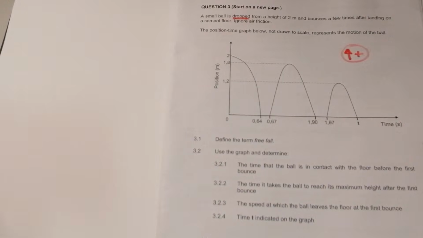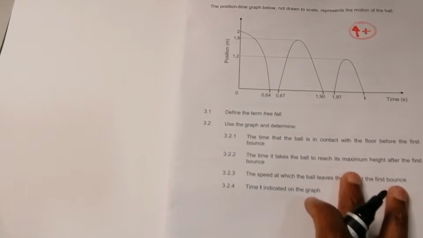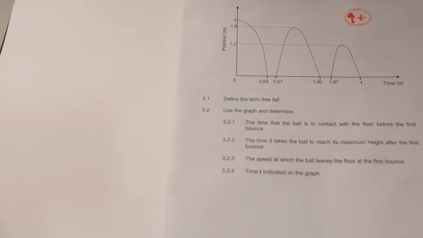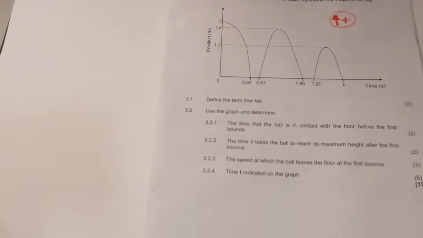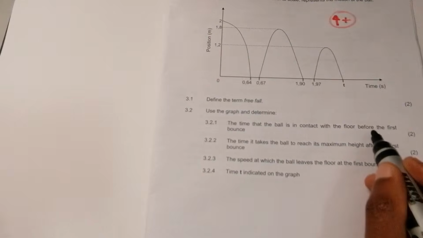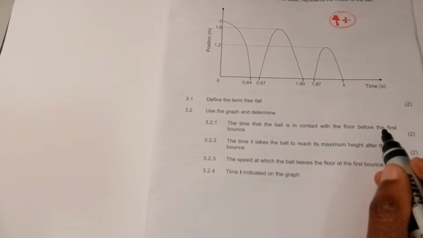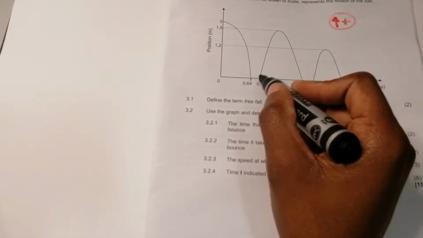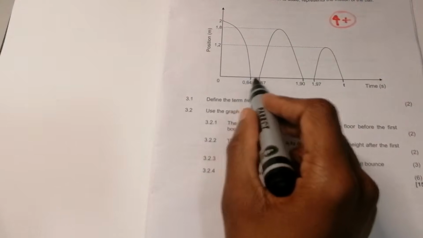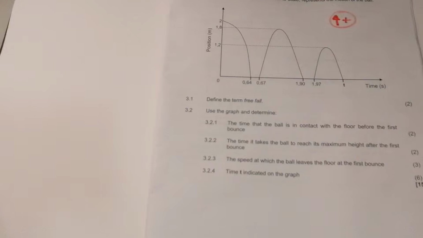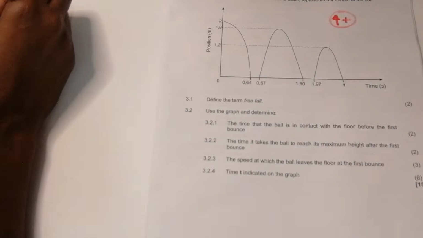Okay, right. Now they say use the graph to determine the time that the ball is in contact with the floor before the first bounce. Remember the bounce is when it goes up. So the time that it is in contact with the floor. I think you got that.